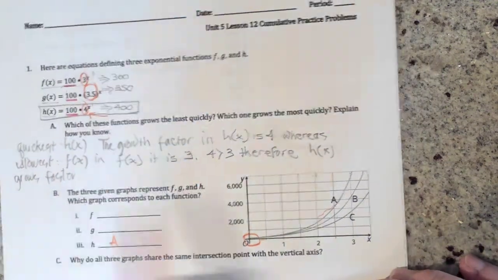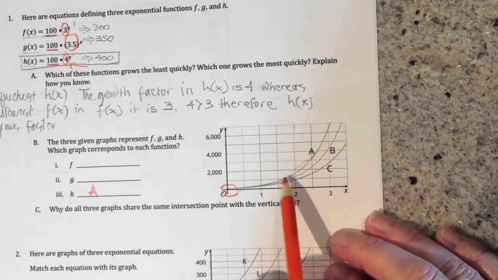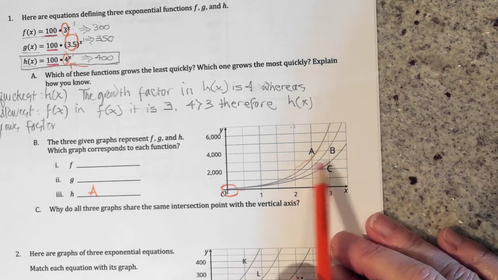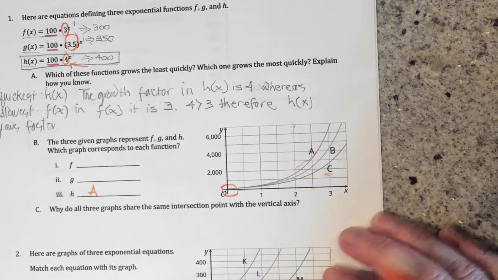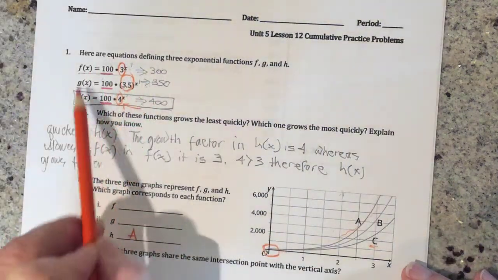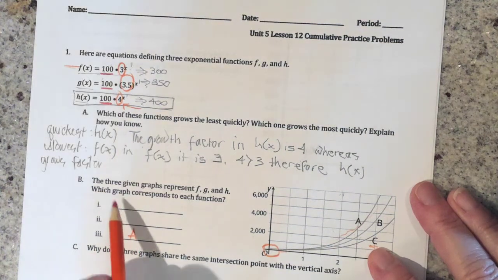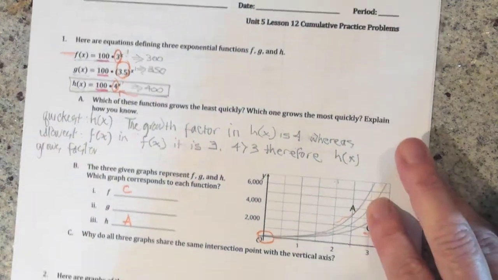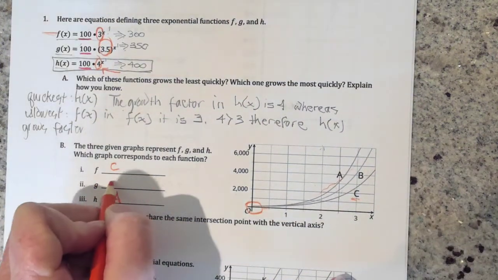Okay, so now let's look at B. B is right in the middle. Let's look at C. C is more flat. It's flatter than A. So this one is going to be my slowest. So going back up here, which one was growing the slowest? F of X. So C is the F. And the one right in the middle is B. It's 3.5. So G is B.